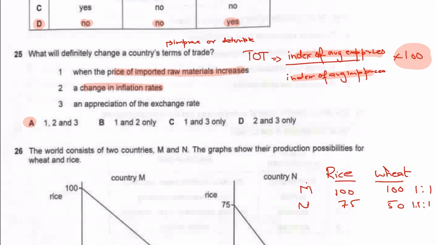A change in inflation rates will have an impact on domestic export prices, since because of inflation the export prices would go up. That would improve the terms of trade. While if the price of imported raw materials goes up, it would deteriorate the terms of trade, since the denominator goes up. An appreciation of the exchange rate will improve the terms of trade, right, since your import prices go down.